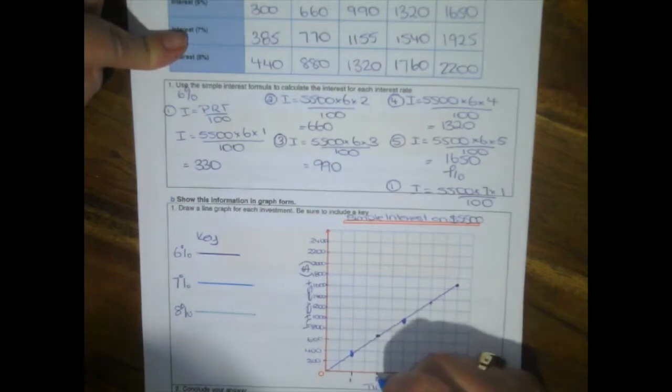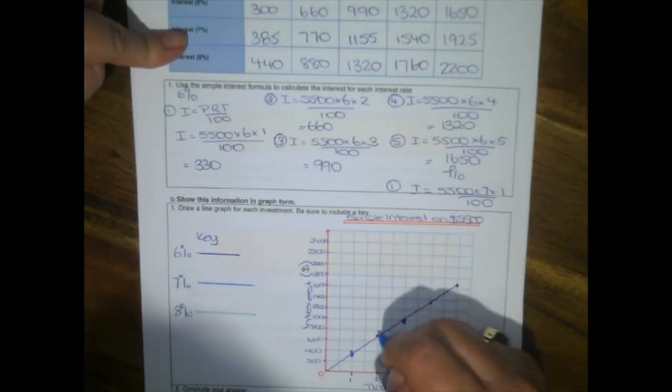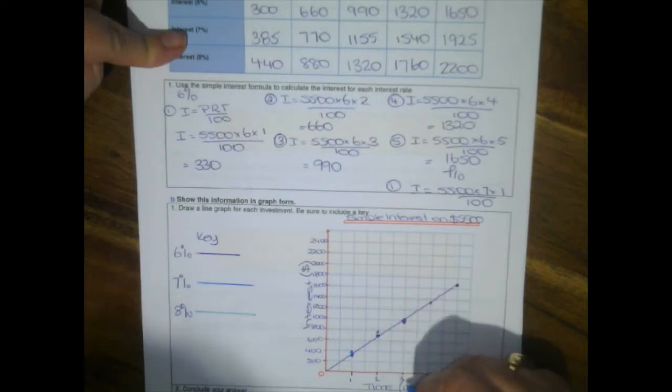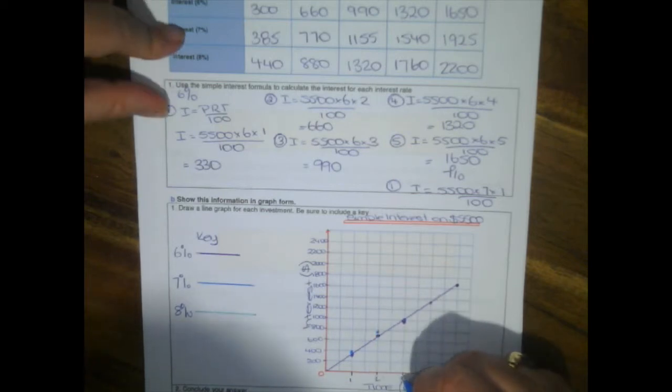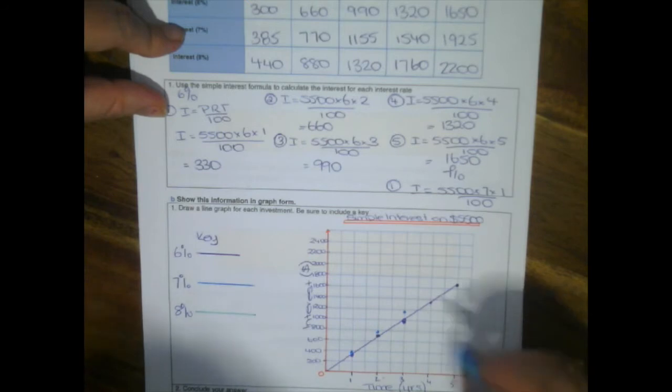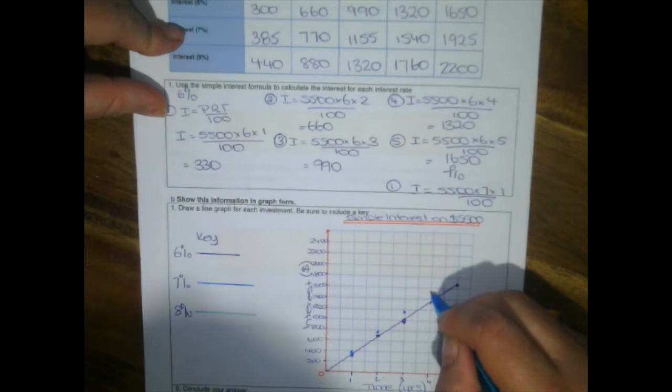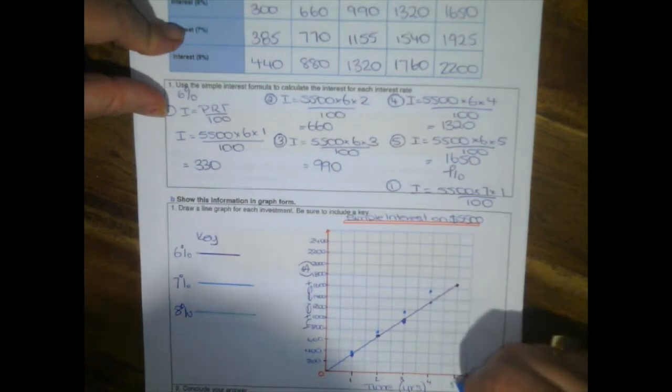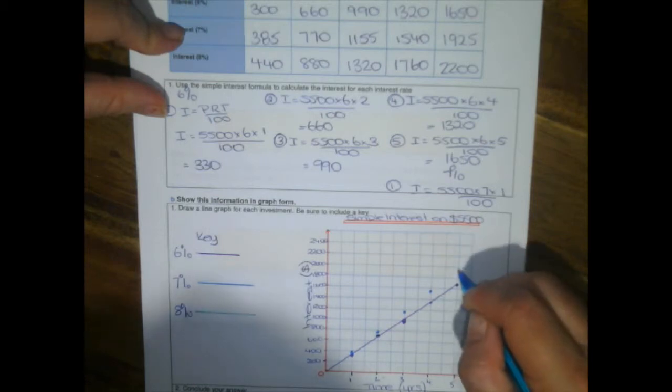My second year, $770, which would be about there. 3 years, $1,155, so about there. 1,540, and 5 years, 1,925.